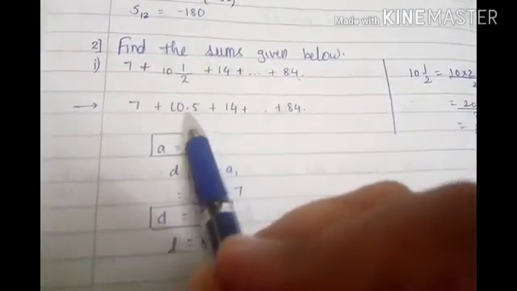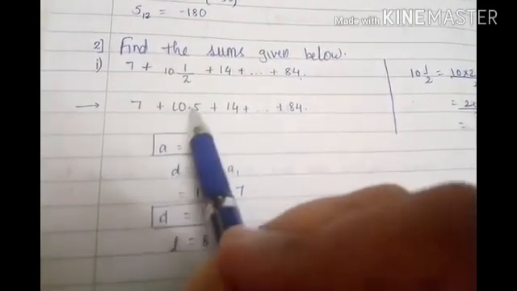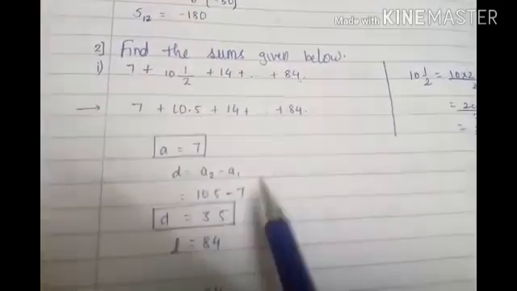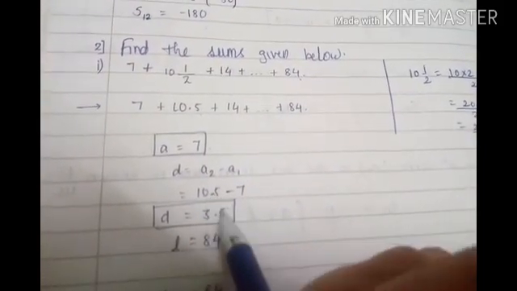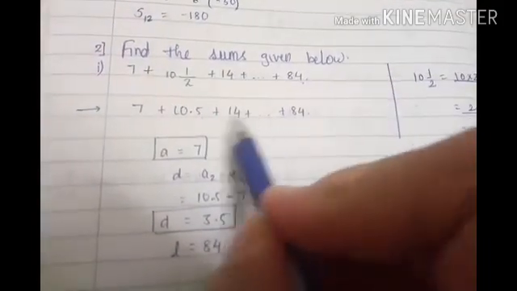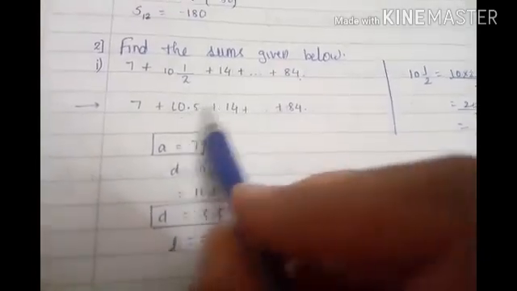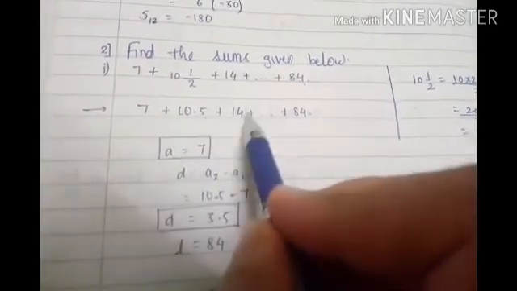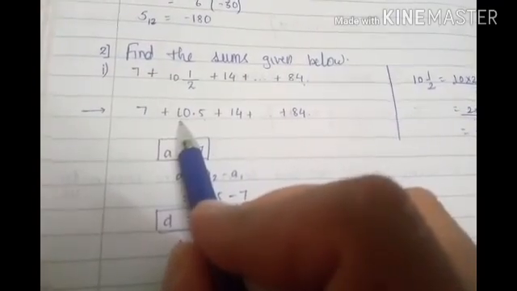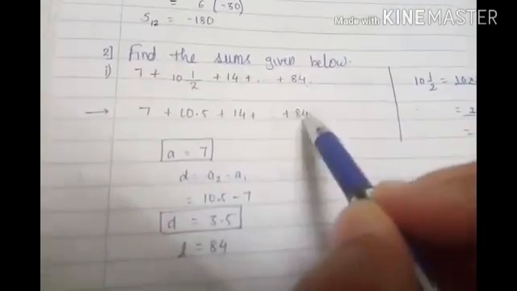If you do A2 minus A1, 10.5 minus 7, you get 3.5. If you do 14 minus 10.5, still you get 3.5. So the common difference between the second term and first term, third term and second term, and so on, is the same. So it's an AP, and you have to find the sum till 84.